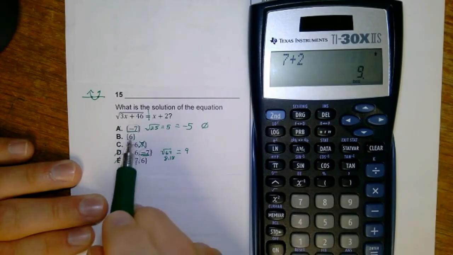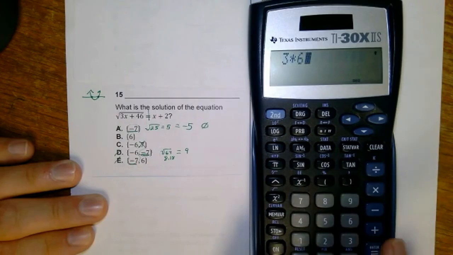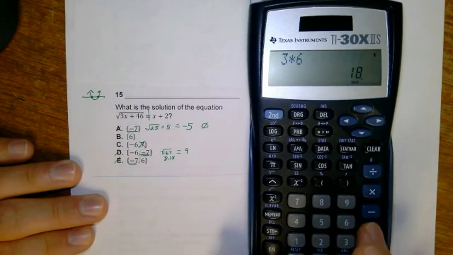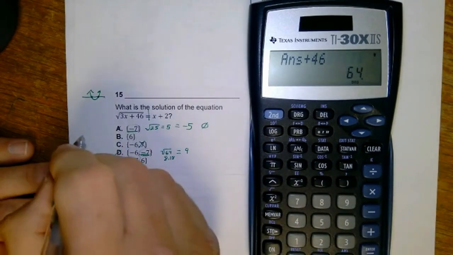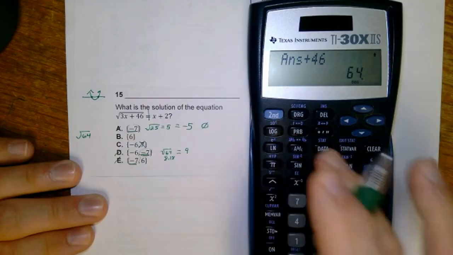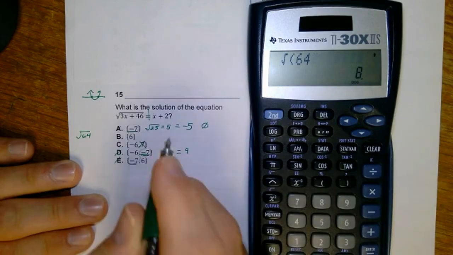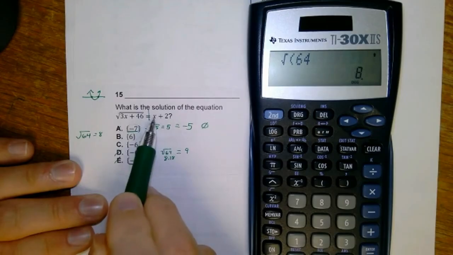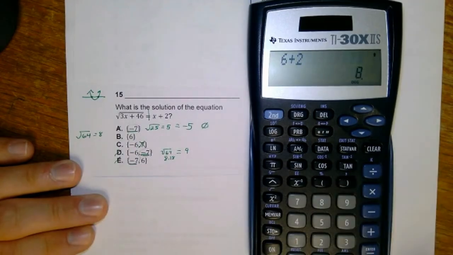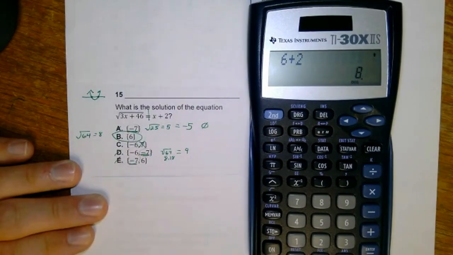Let's test this 6. We know it can't probably be negative 6 now, so hopefully it's 6. Let's try that out. 3 times 6 is 18. 18 plus 46 is 64. I like that number because the square root of 64 means what number times the same number? That's 8. So now I've gotten the number 8. And if I go to the other side of that same equation, what is 6 plus 2? It's 8. That is the answer from a standpoint of logic.